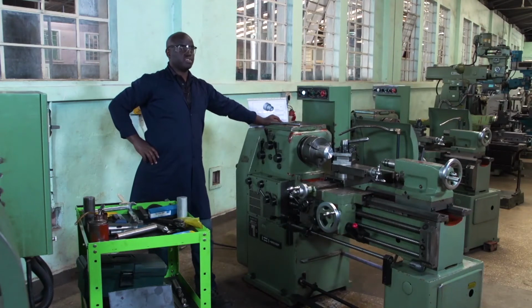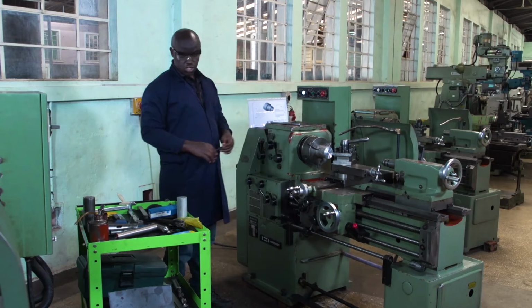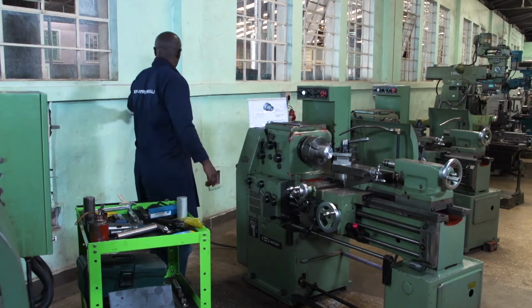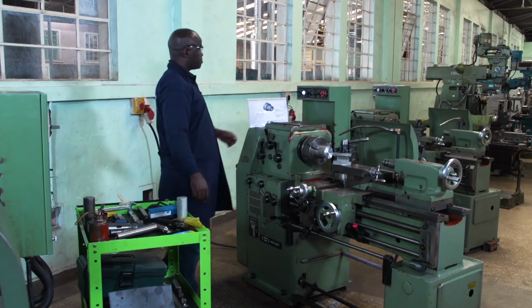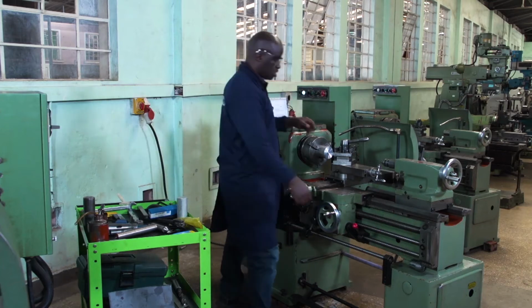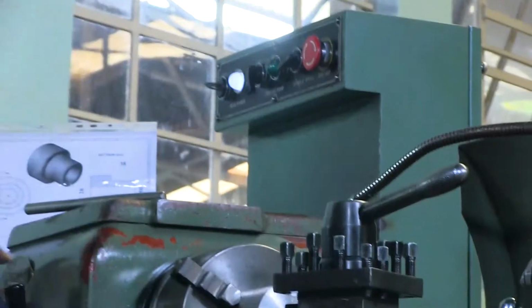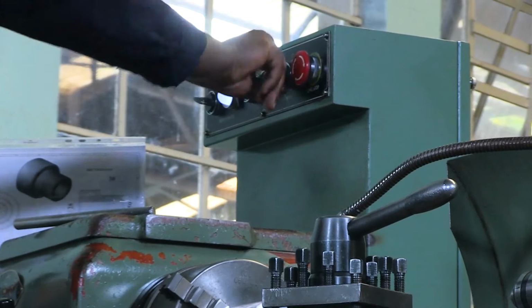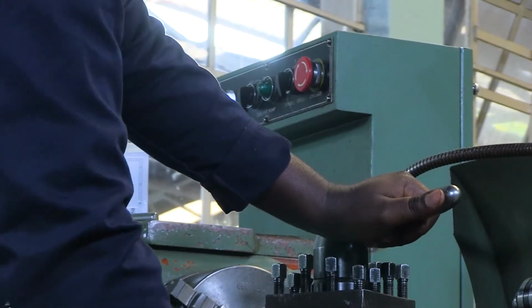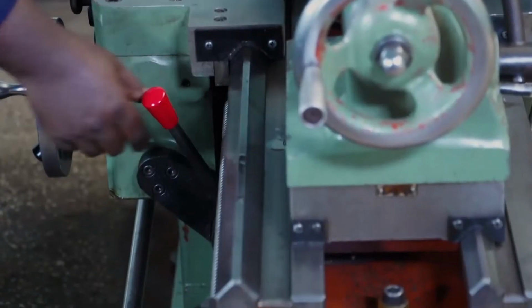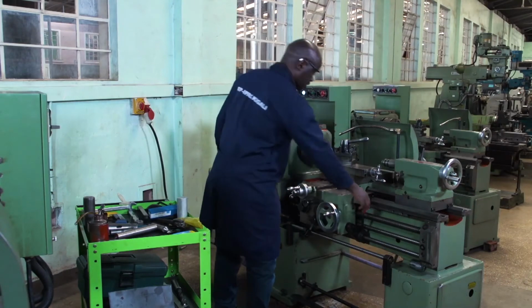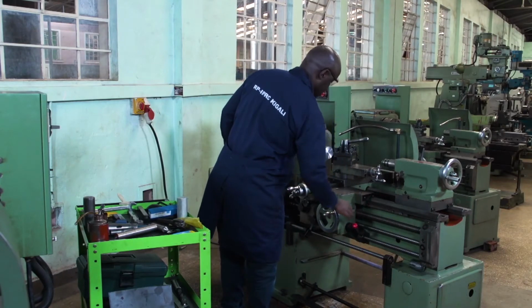Before you operate the lathe machine, you should check the proper working condition. Let's put our machine in motion and see if it is working properly. We can change the gears. Then if I push here, you see the machine is working, the chuck is turning.